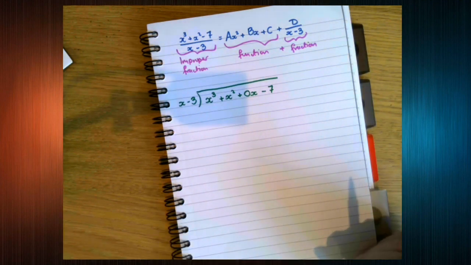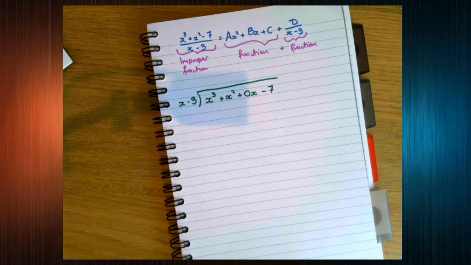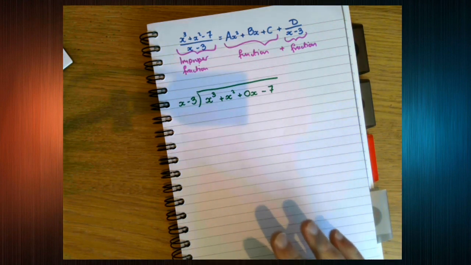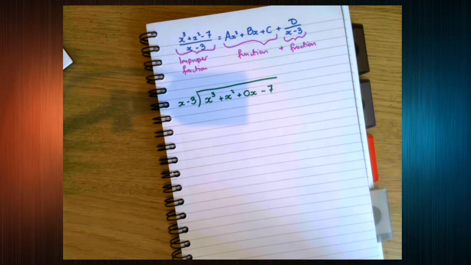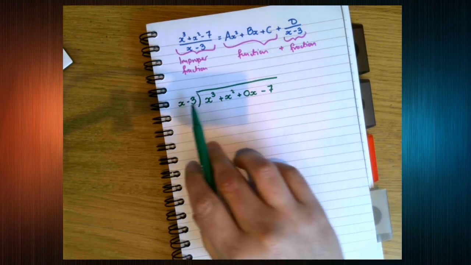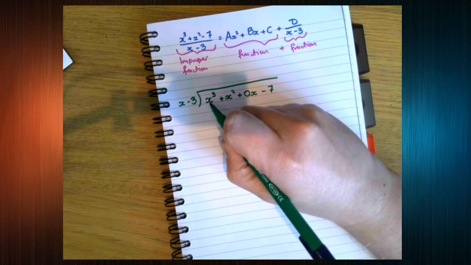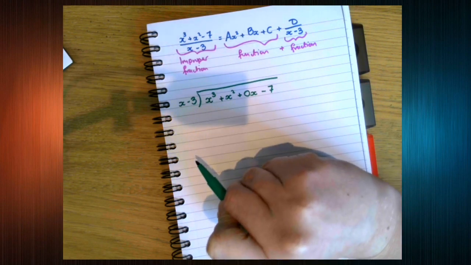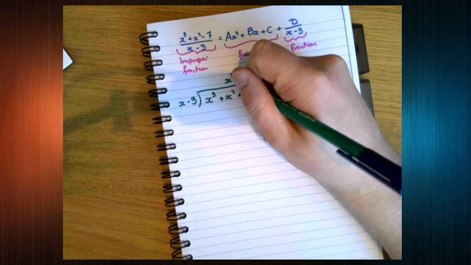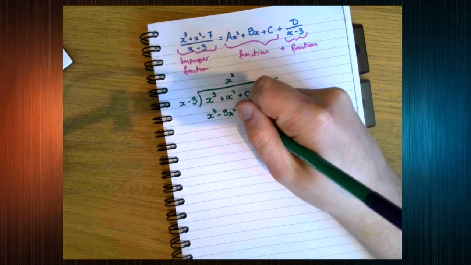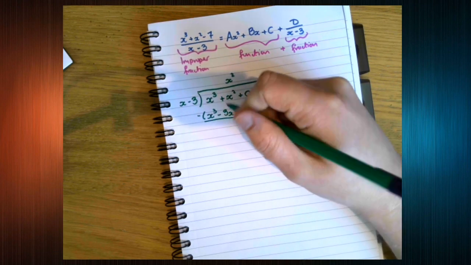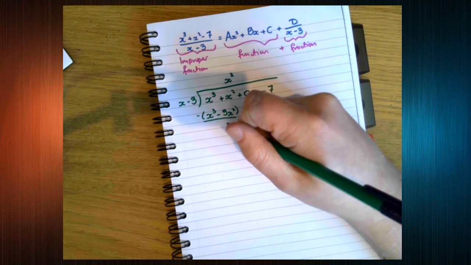So when we did algebraic long division before, we looked at the factor theorem, and we found the remainder was 0, because one function went into something else exactly a certain number of times. There was nothing left over. So let's look at this now. How many times does x go into x cubed? Well, it goes in x squared times. We multiply down, and we subtract. x squared minus 3x squared is 4x squared.